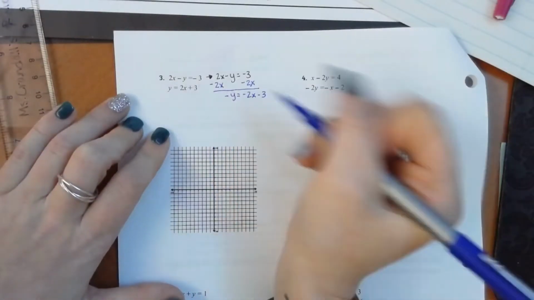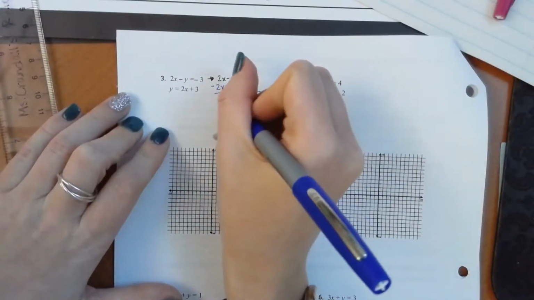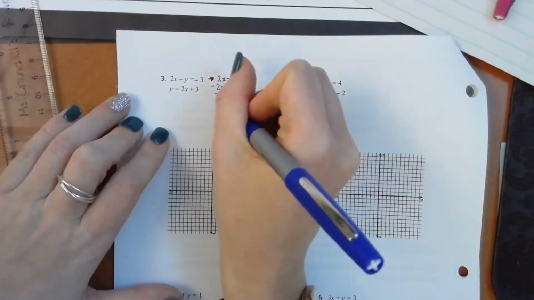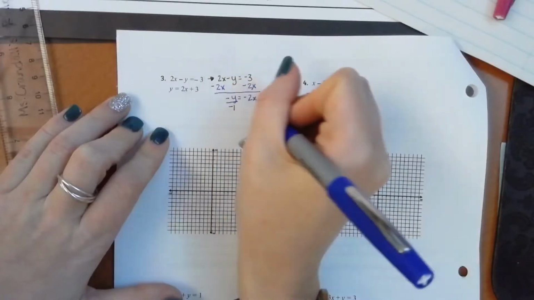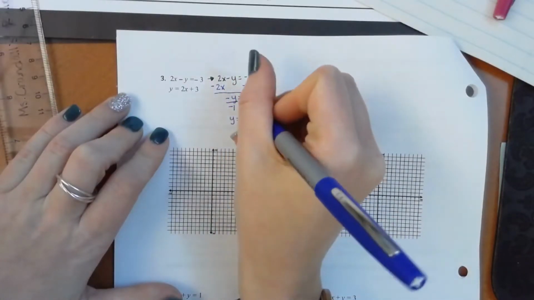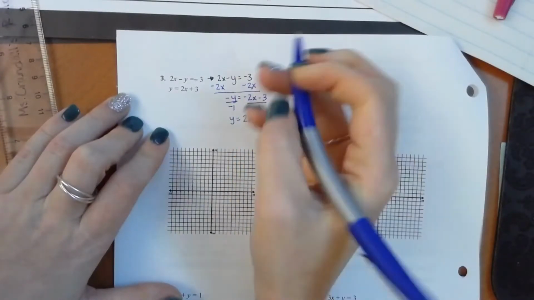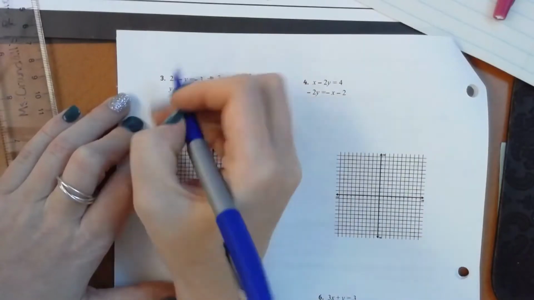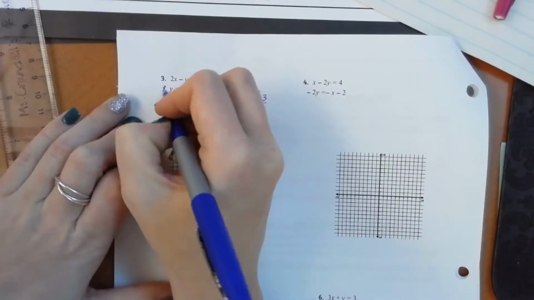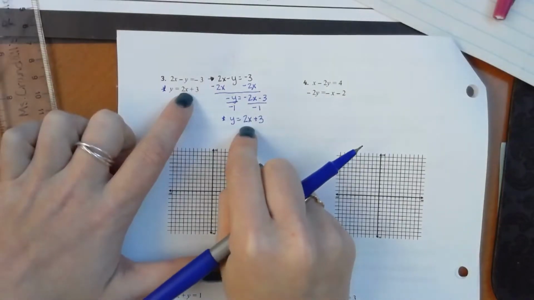And this negative didn't just magically disappear. So I need to still have that out in front, which means that I need to divide by a -1, which all that does is just change the sign. So that's just a positive 2x plus 3. So I've got this equation and this equation, which as you can see are the exact same.